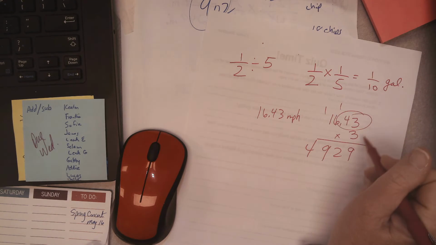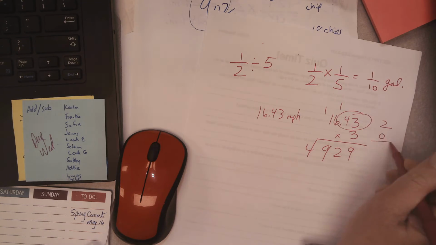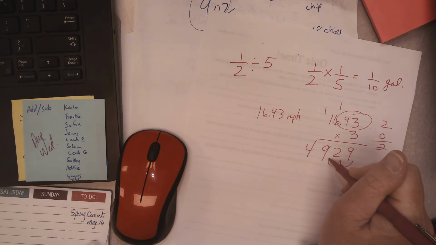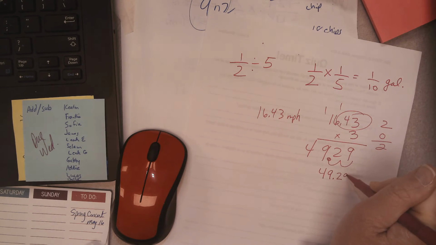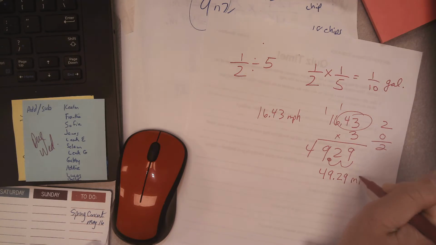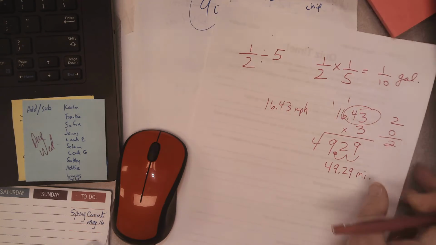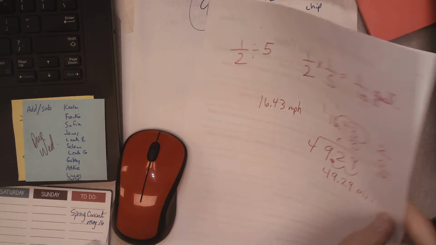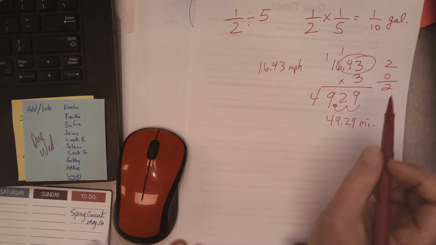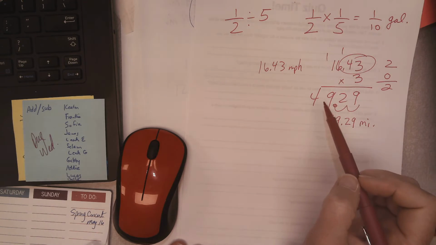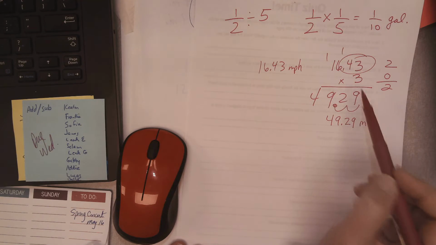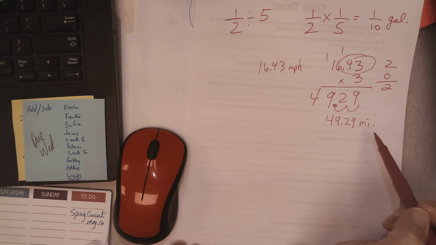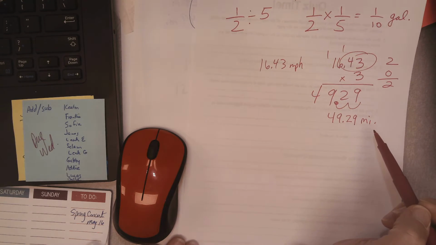Two decimal places, 0 decimal places, a total of 2, 1, 2, 49.29 miles. No, miles per hour is not answering the right question. You were given miles per hour. You were asked how far can somebody go in 3 hours. Your answer should be in miles because it's answering how far.